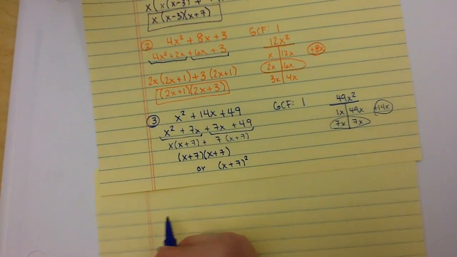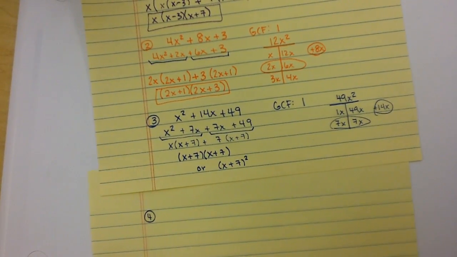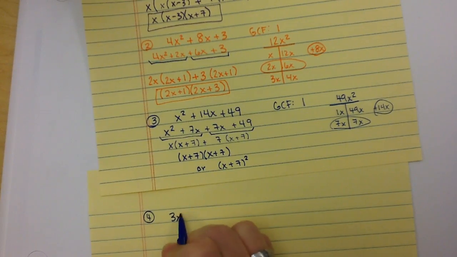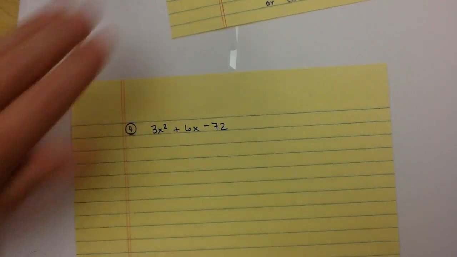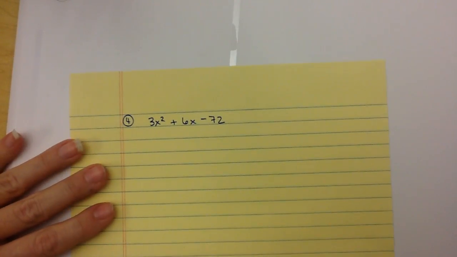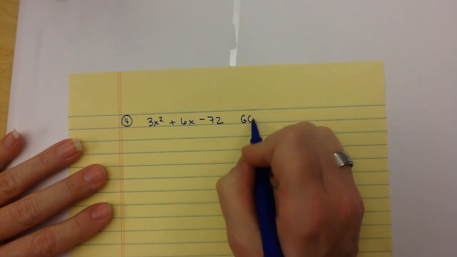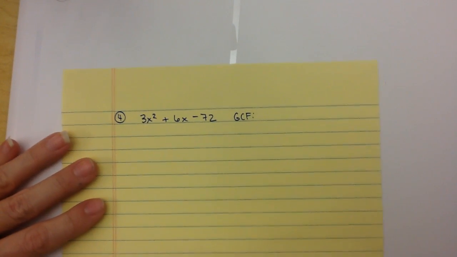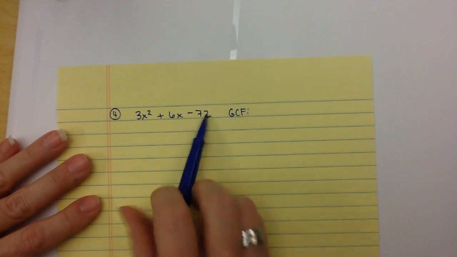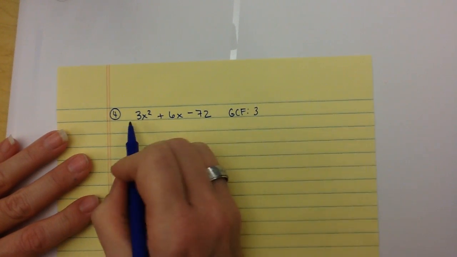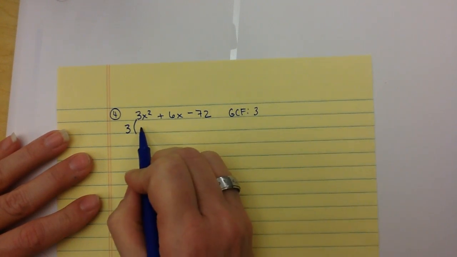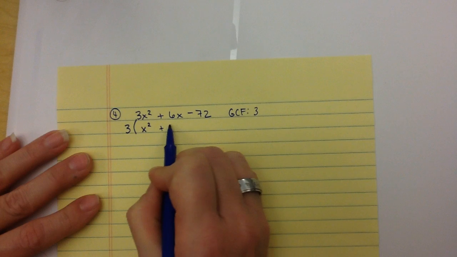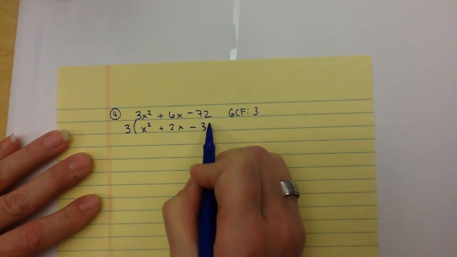Okay, let's see what's next. 3x squared plus 6x minus 72. We always start by seeing if there is a GCF. It looks like everything's divisible by 3. So we'll put a 3 out front and then divide each term by 3, which leaves me x squared plus 2x minus 36.